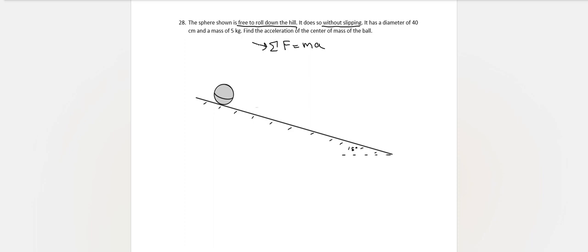That equation should have 2 forces in it. One of them will be in component form. The gravitational force vector you're going to have to break into components. When you get that equation written out, it should have 2 unknowns: an unknown frictional force and an unknown acceleration.